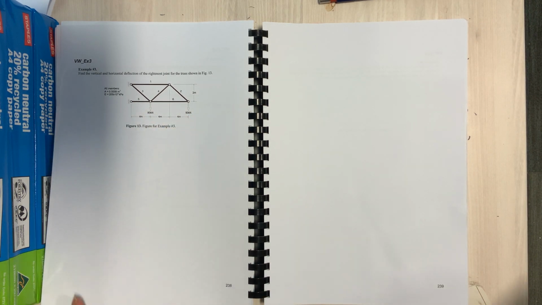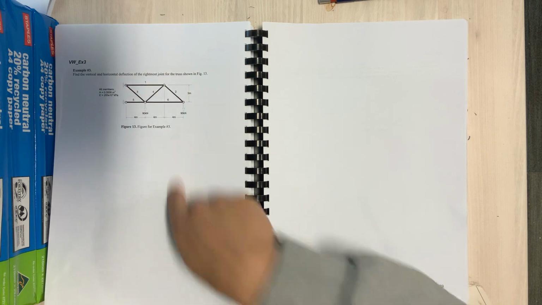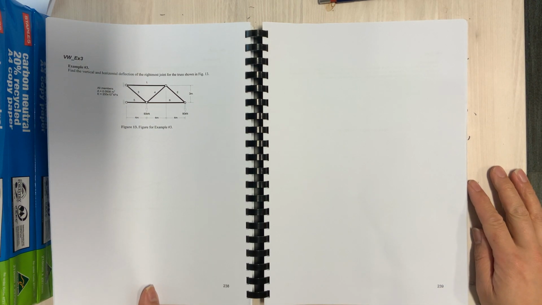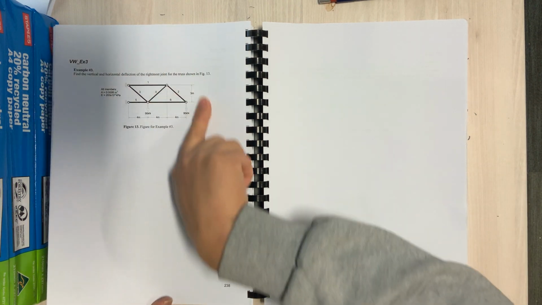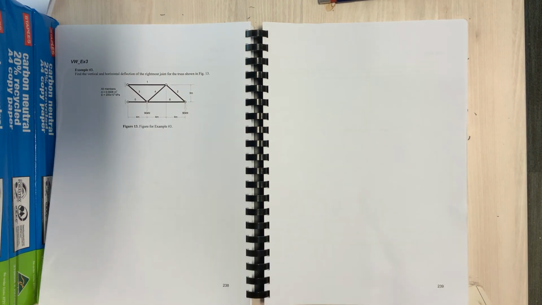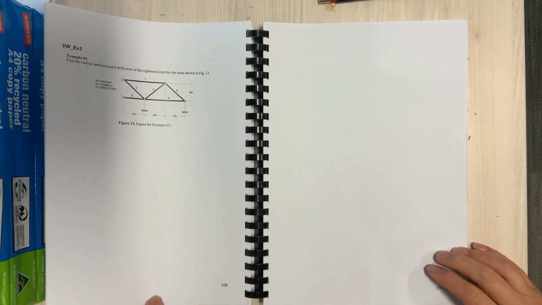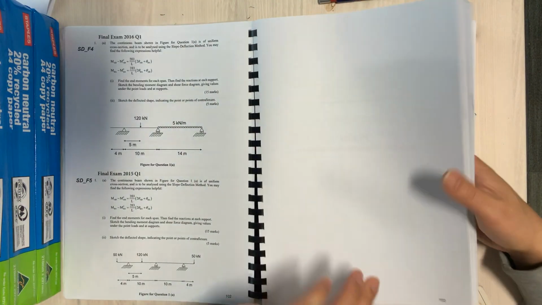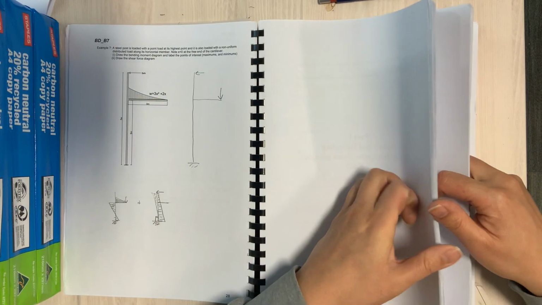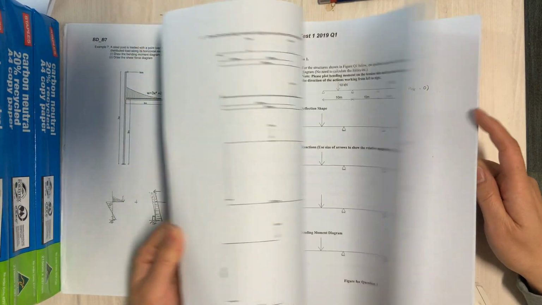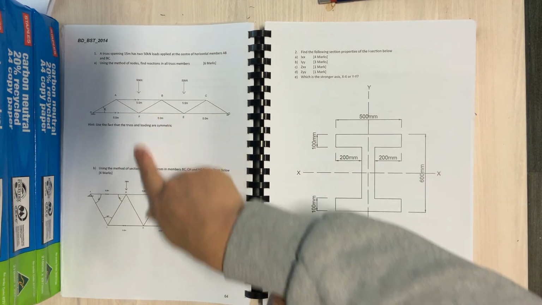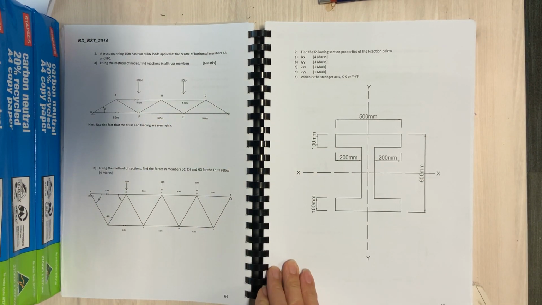For next week, you will need to be able to know or revise method of sections, method of joints, to be able to work out the forces in each of these truss members. And then the question I normally get is, how do you know whether it's in tension or compression?